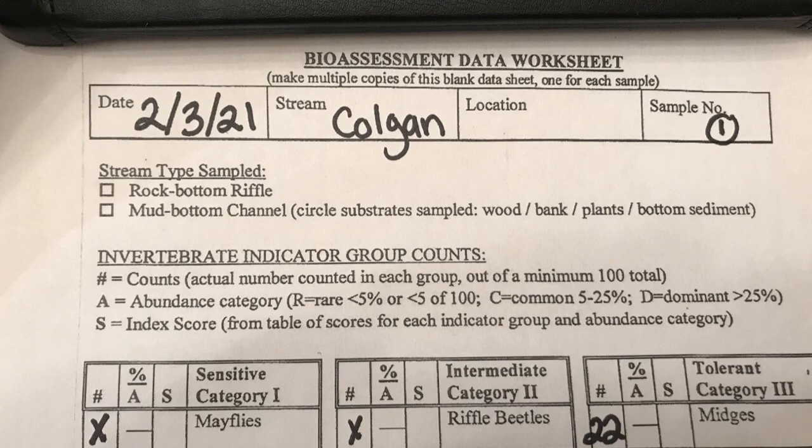If it was rare, it is less than 5%. You would give it an R. If it was common, you would give it a C. This is 5 to 25%. And last, you would give it a D for dominant if it was more than 25% of the sample.